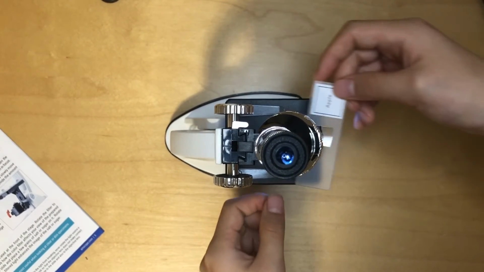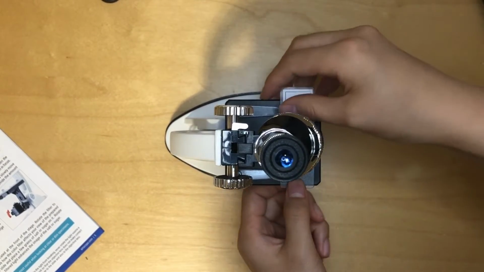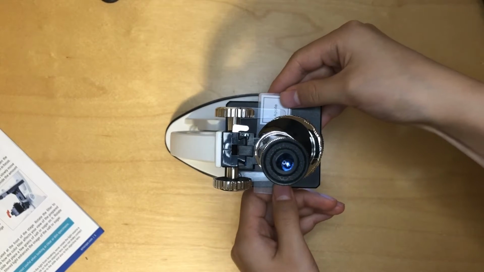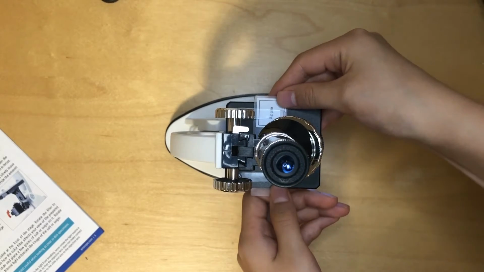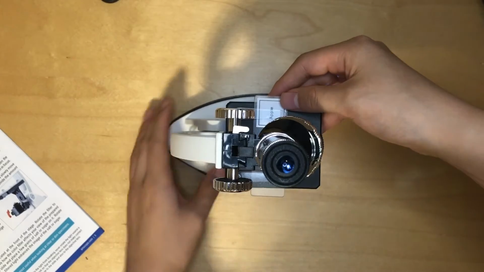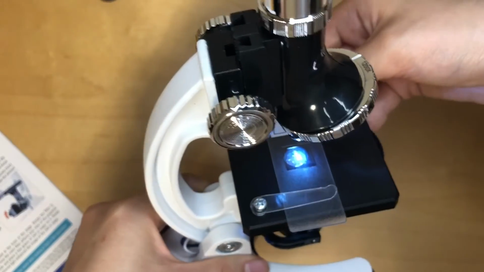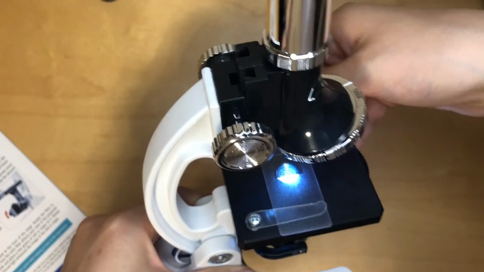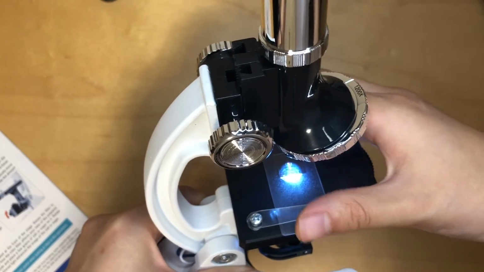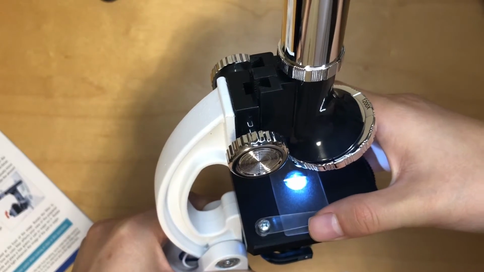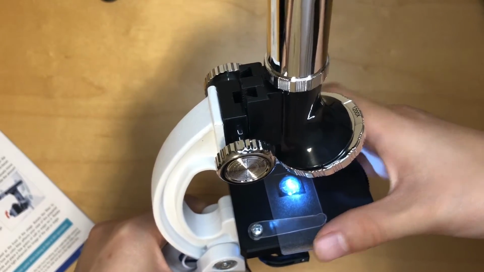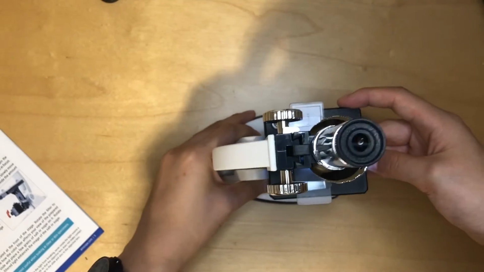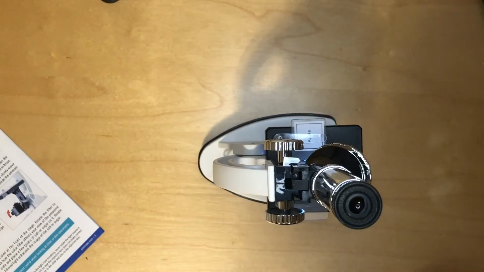So let me just carefully slide it in. Make sure that the part you want to see is actually being lighted. You don't want it to be, let's say, sideways. So if that is the part that we want to look at, you don't want it not being lit up. You want it to be under the LED. Or in this case, it should be above the LED.